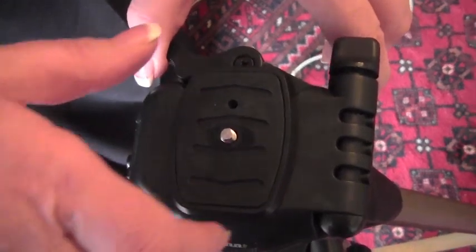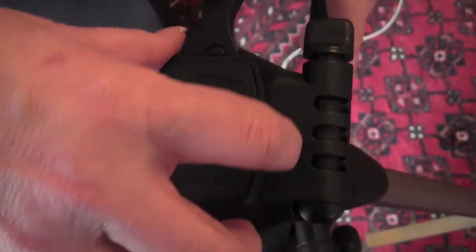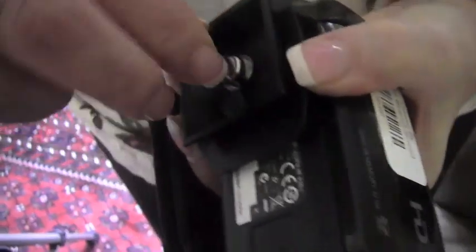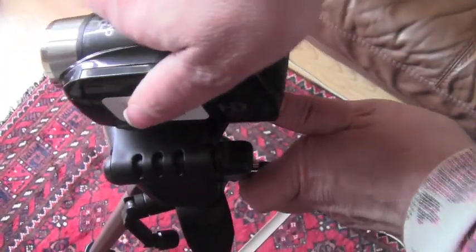To place the camera on top of the tripod, push the lever at the back of the tripod right and pull that part out. Screw it to the bottom of the camera and then pull the lever right again and slide the camera back in.